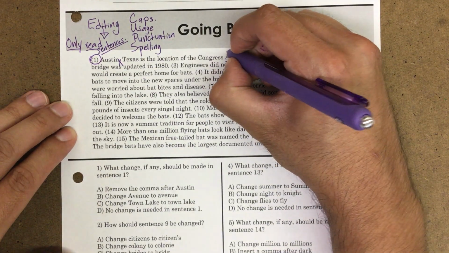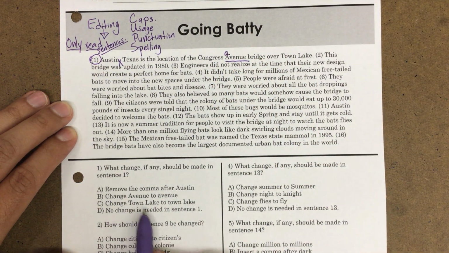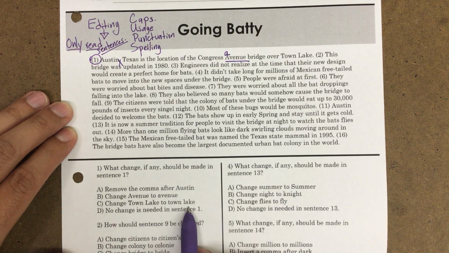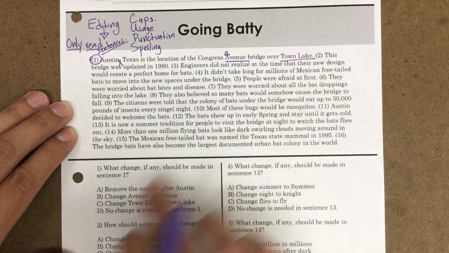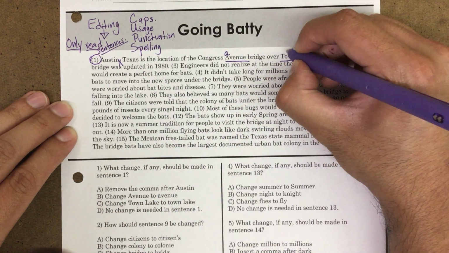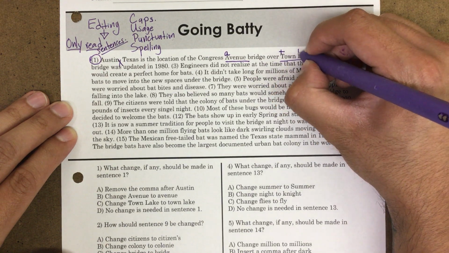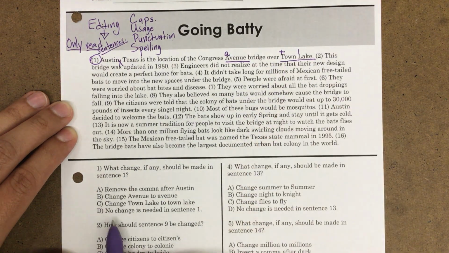And above it, I would write a lowercase a. Change Town Lake to town lake with a lowercase t, a lowercase l. So underline it in the sentence. This is answer choice C. The reason that we're writing it above here is so we can visually see if this is the correct edit. That's a lowercase t and a lowercase l. D says no changes needed in sentence 1.